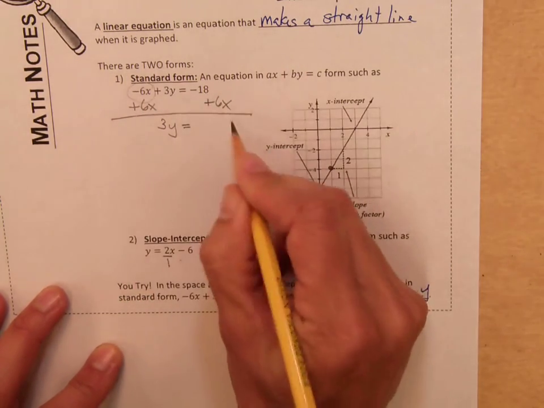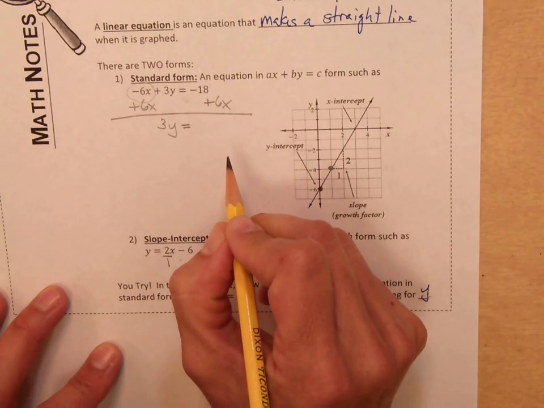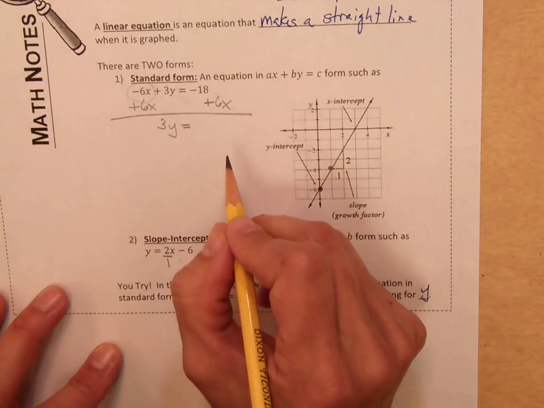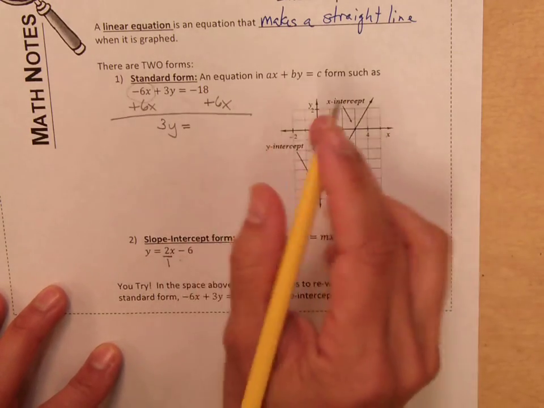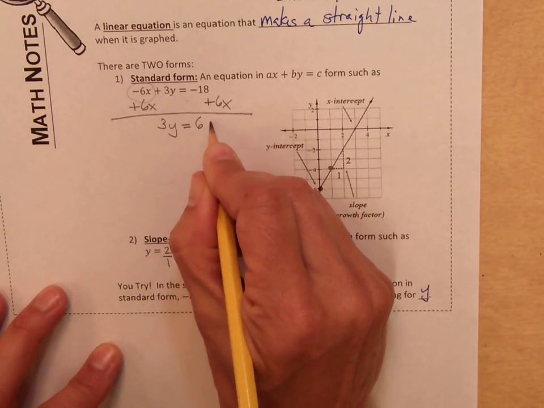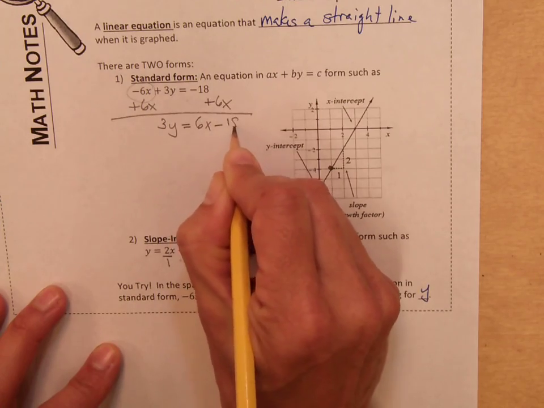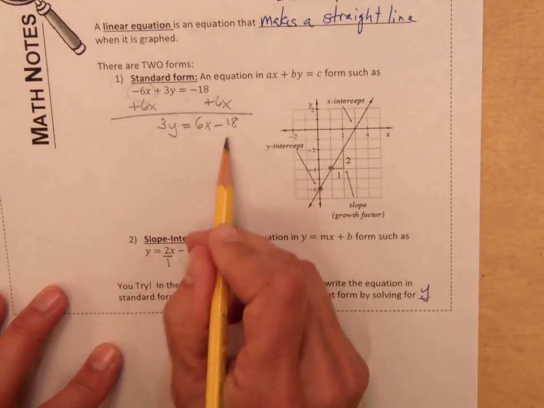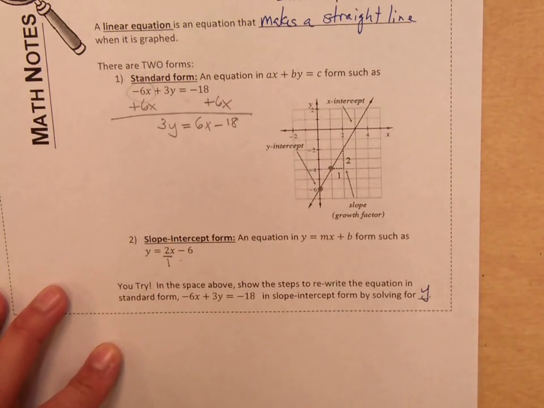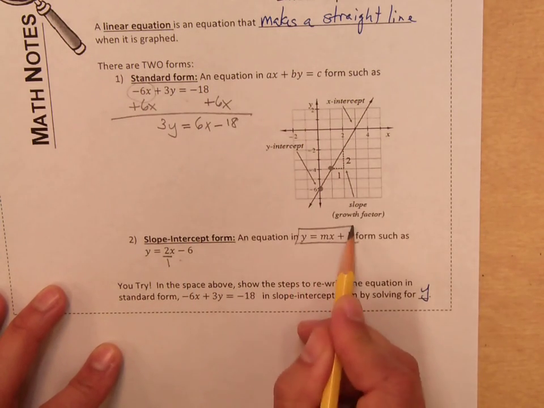And then can we combine 6x and -18? Can we add those together? No. Why not? They're not like terms. So you do not combine those. You simply write them next to each other, and I prefer to put the x term first and then the constant next, because I'm trying to get it to look like y equals mx plus b.